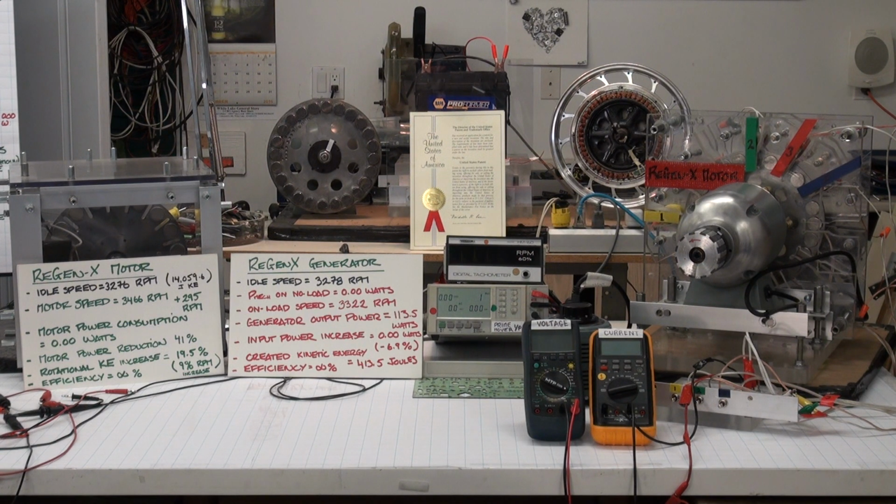So I'll fire up the system. I'll show the ReGen-X motor operation first, and then I'll show the ReGen-X generator operation, and then we'll do a summary of the data.